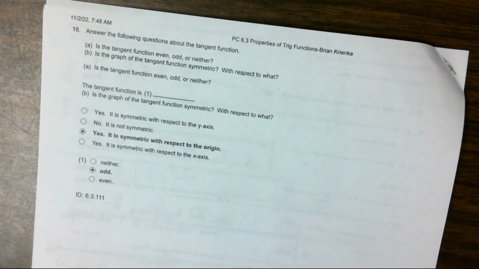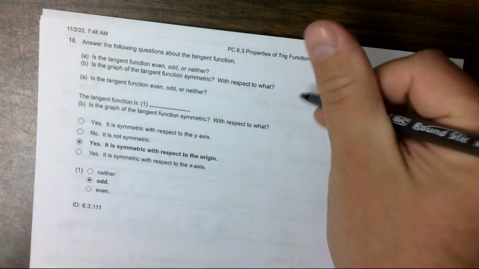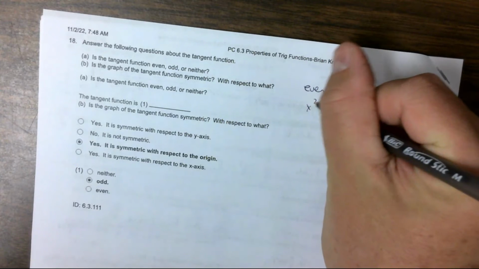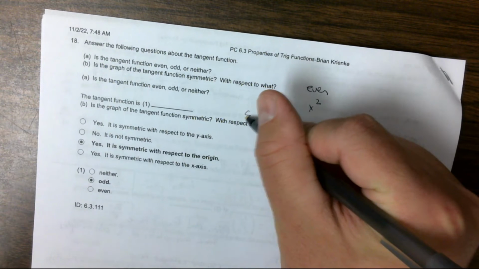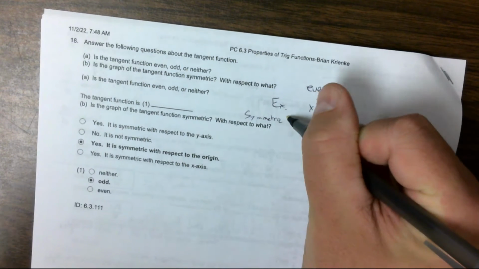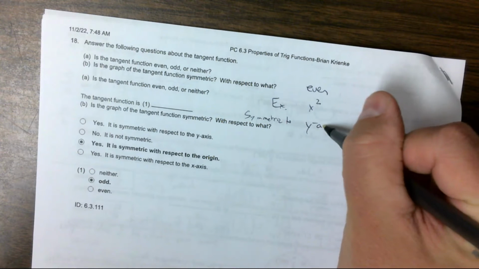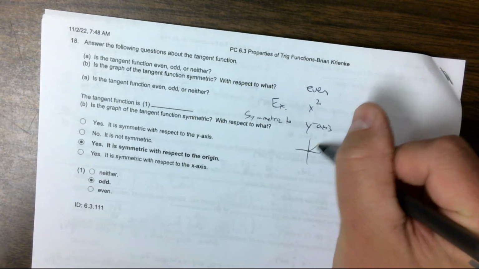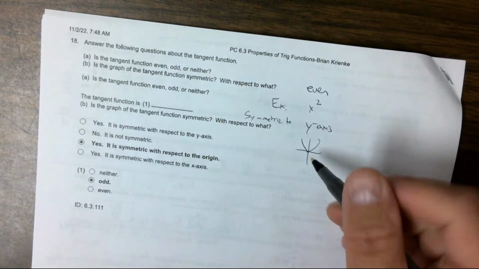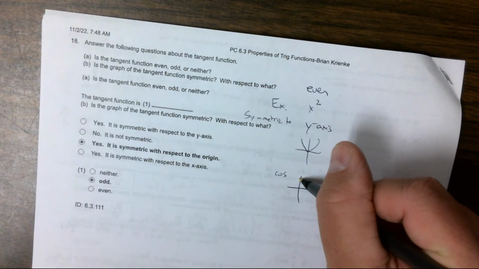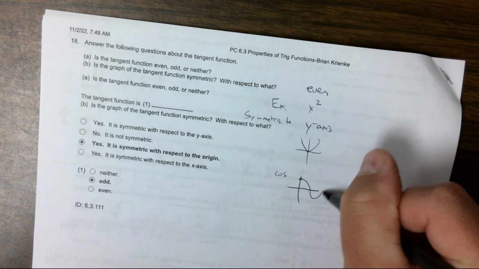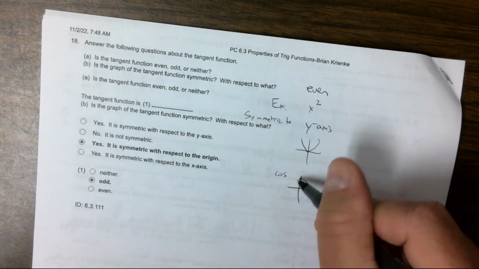Now, is the tangent function even, odd, or neither? A long time ago, you might have learned about even looking like x squared as an example, and it's symmetric to the y-axis, because it looks like that. And the cosine graph, the way I remember it is it starts at 1 and comes on down, repeats, and it's like that.